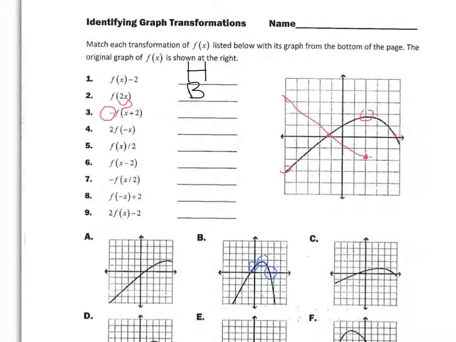And this is our graph when we flip it. And then the other piece we have to look at is the +2. And then we know that because it's inside with the x, it's -2. So every x value is going to lose 2 units. So if I take this point here and move it 2, it'll be over here. And if I take this max point and move it backwards 2, I'm going to be on the y-axis. And if I take this x-intercept and move it back 2, I'm going to be about here.